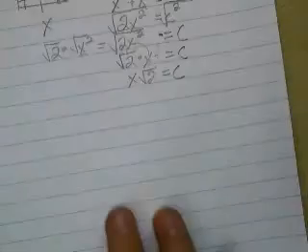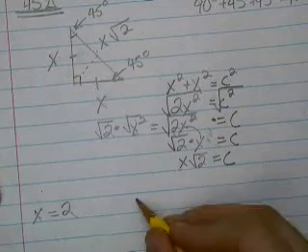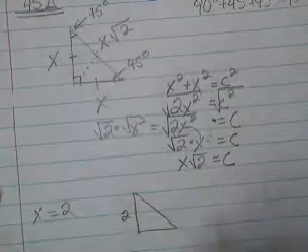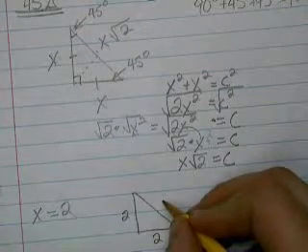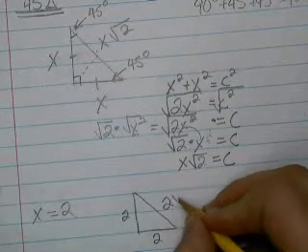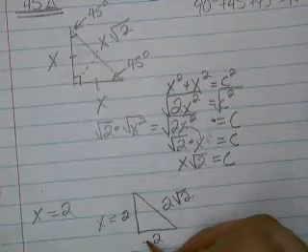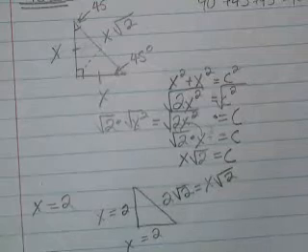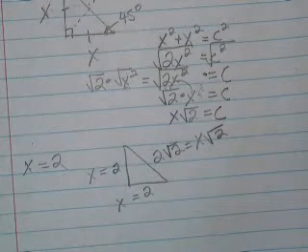So let's do an example of that. Let's say, we'll keep this down here. Let's say that x is equal to 2. Well, if I draw my little triangle, and I say that x is equal to 2, this is equal to 2, and this is equal to 2, and then this one has to be equal to 2 times the square root of 2. Because remember, it is x, x, and then x times the square root of 2. So wherever there was an x, the only thing I did was plug in the number 2. And you can work backwards from that as well.